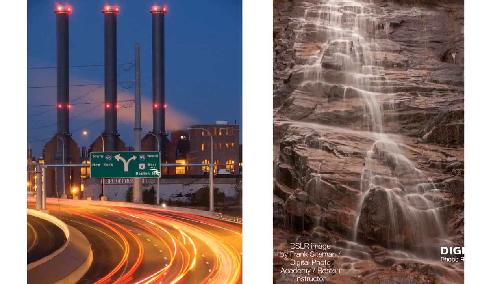A couple more pictures, one of mine on the left showing traffic in Providence, Rhode Island, and then Frank's on the right. And both of them, though they're different subject matters, use the same photographic technique. In both cases, we're using a slow shutter speed. We have the camera fixed on something. Mine's on a tripod, and I'm pretty sure Frank's is on a tripod as well. In his case, the water is coming down, and because he's using a longer shutter speed, the blurring of the lines of the water looks really, really nice.